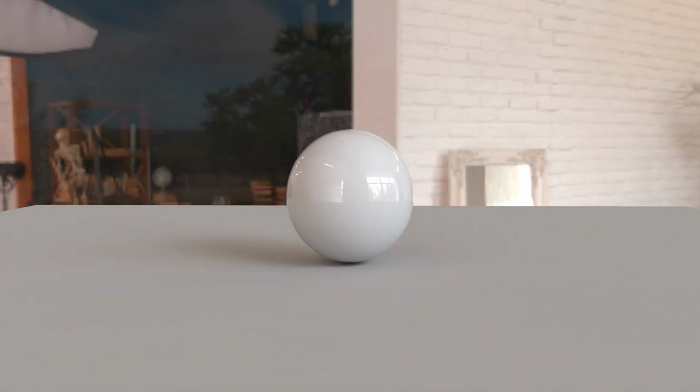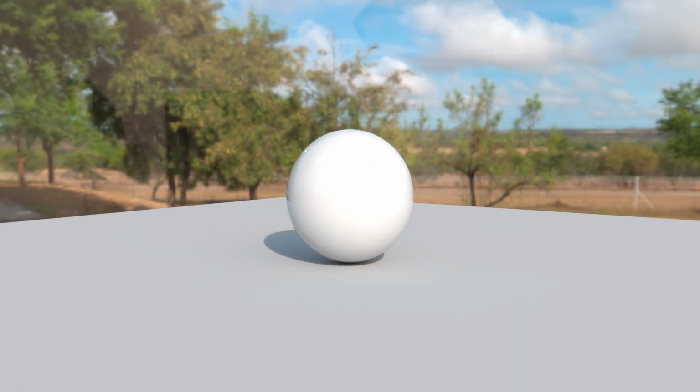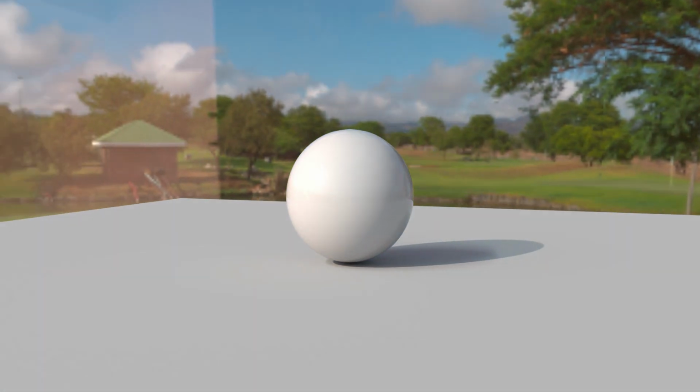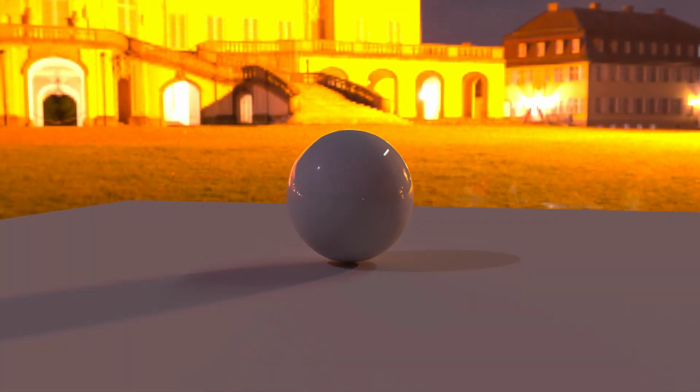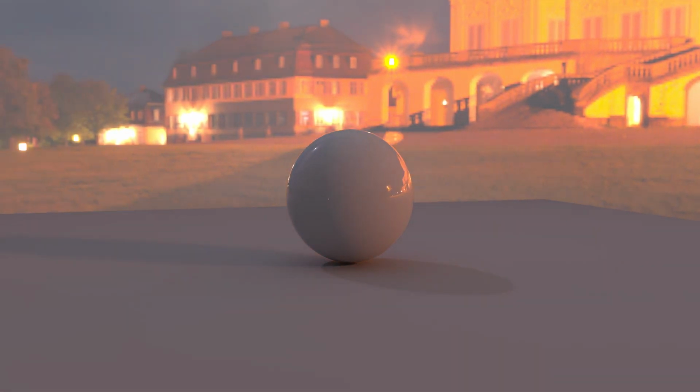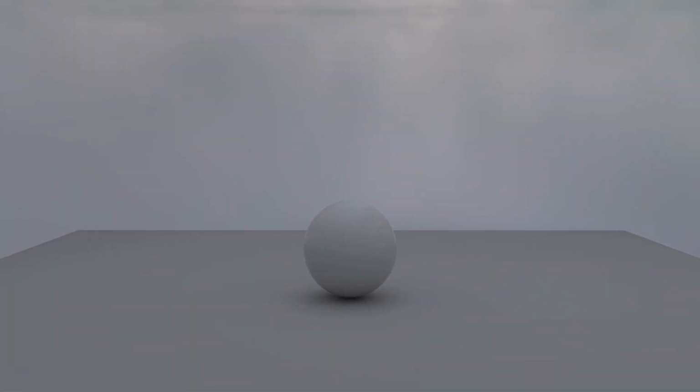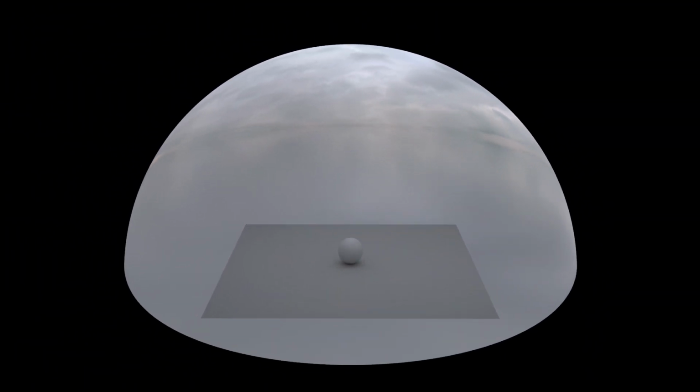Let's begin. HDRI maps are used in 3D graphics to provide more realistic lighting and reflection in digital scenes. With them, you can place 3D models in any environment. An HDRI map is usually mapped onto a virtual dome or sphere surrounding the scene, and the software calculates the lighting and shadows based on the information in the map.